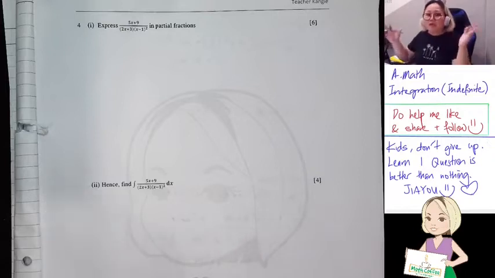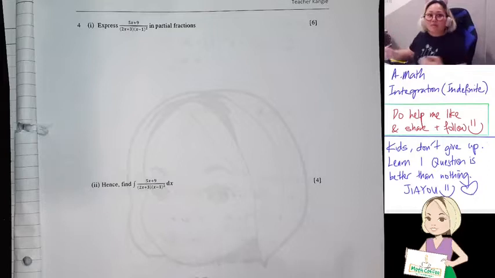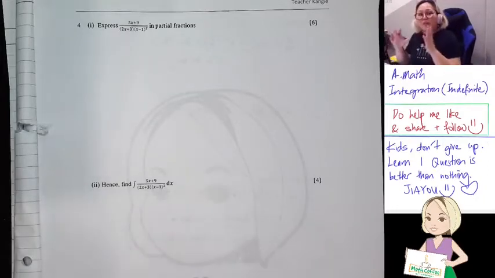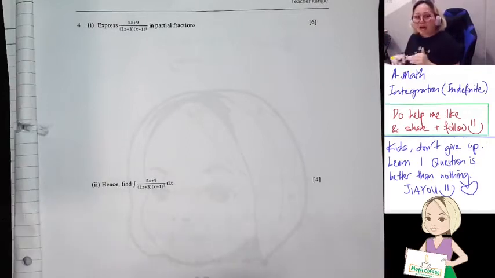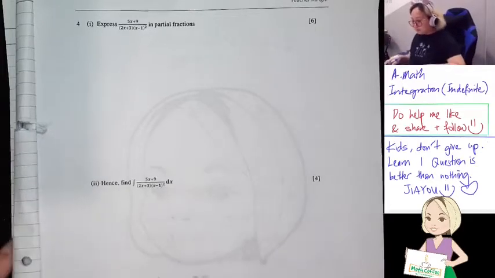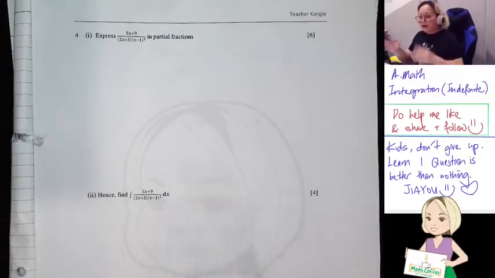In AMath you combine into a single fraction, but in partial fractions you do the other way around. In integration you will make use of partial fractions to do integration. It's a commonly asked question, so there's no way you can run away from partial fractions. So take it as a chance to recap your partial fractions.